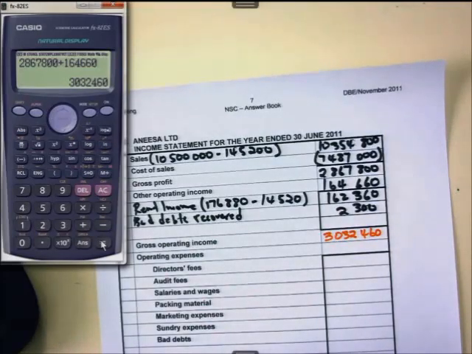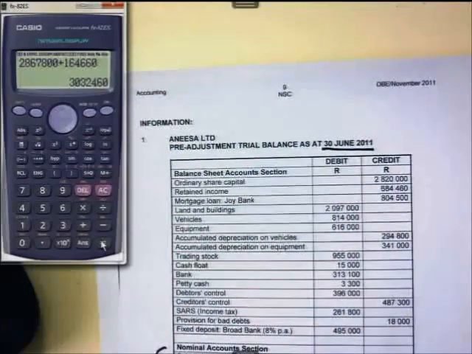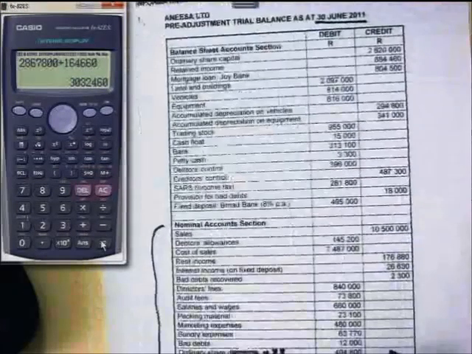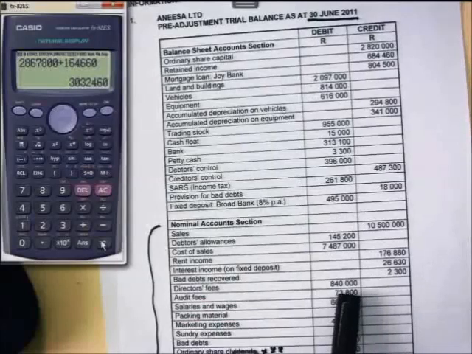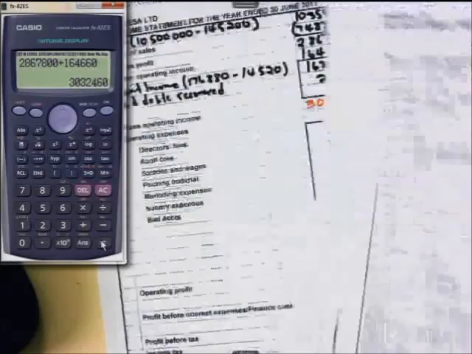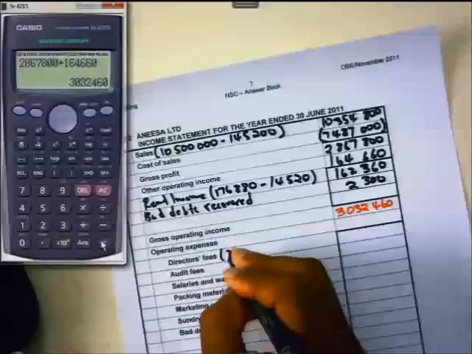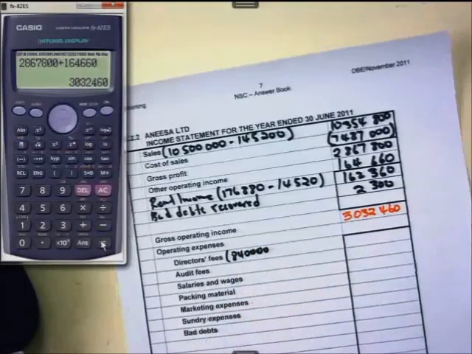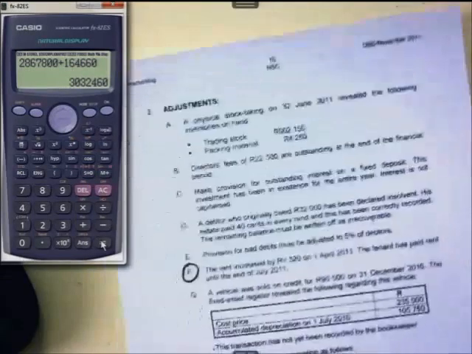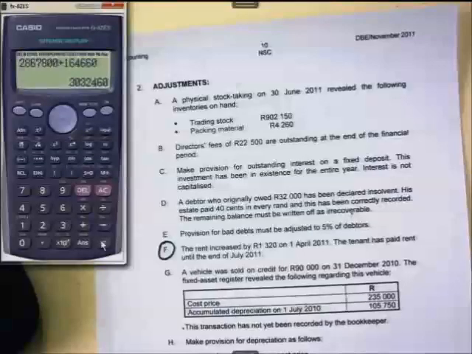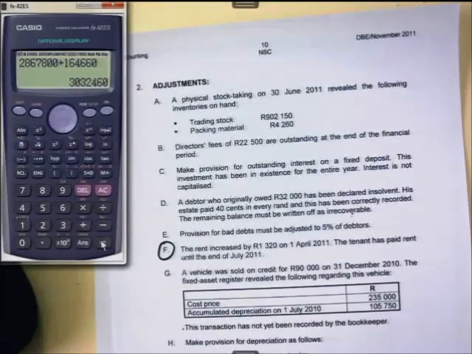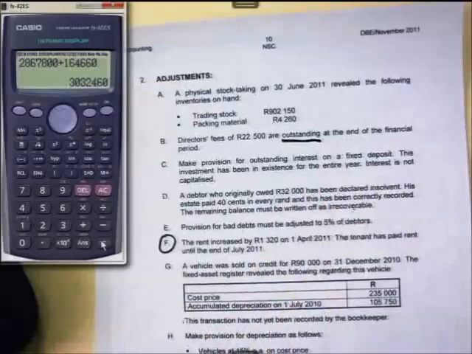As indicated on the answer sheet, we must first check the director's fees. There we have director's fees from the trial balance is 840. Remember, we said how to use brackets. So next to director's fees in the income statement, you'll open a bracket, write 840. Remember, you write the amount as given from the trial balance, and then you also check the adjustments. You also check if we have any adjustment on director's fees. If you check adjustment B, director's fees of 22,500 are outstanding. Outstanding means accrued. So if it's accrued, then we must add.